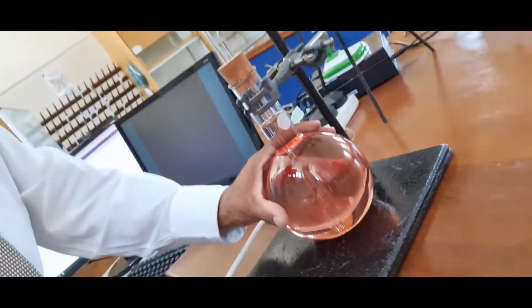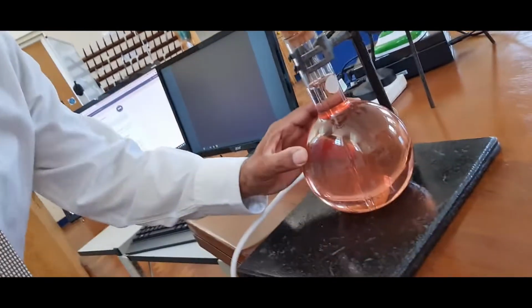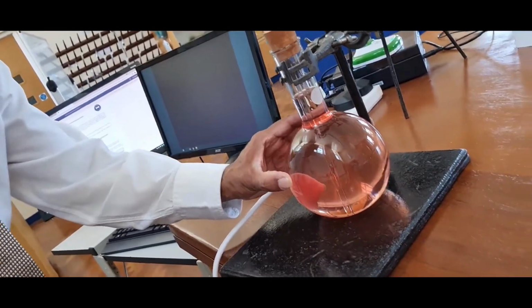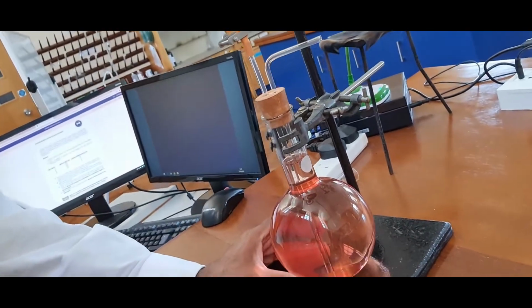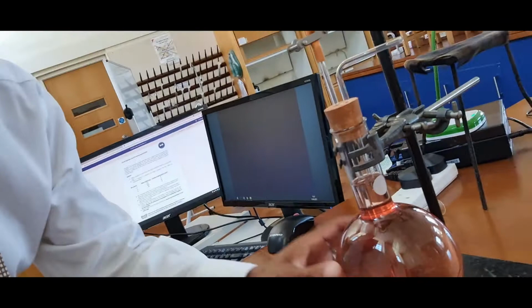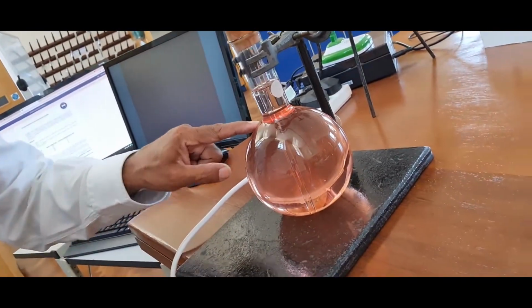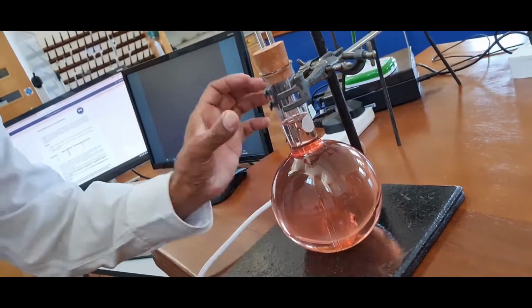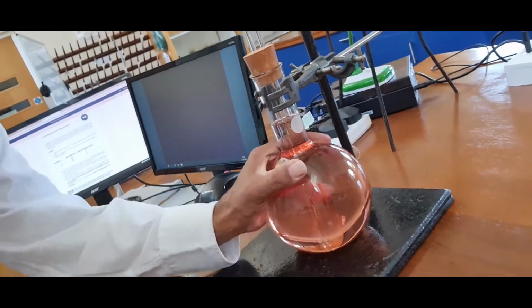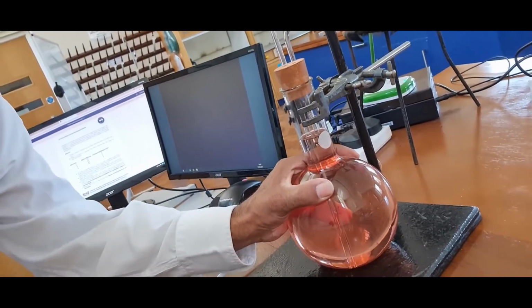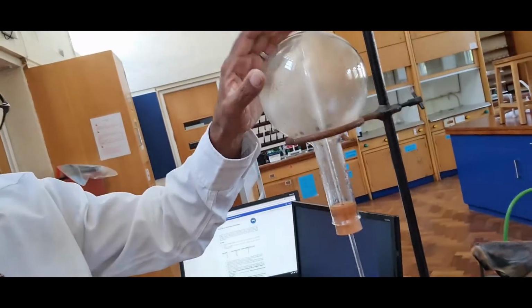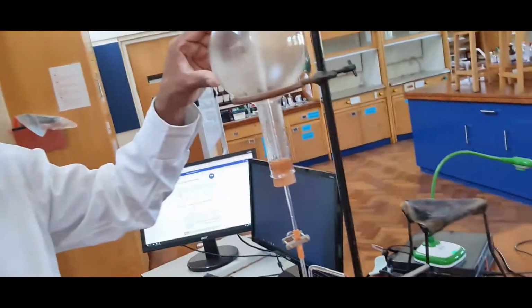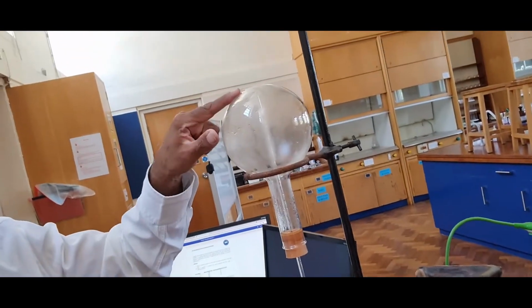This is water with a drop of sulfuric acid and a few drops of, no, actually, not phenolphthalein indicator, universal indicator. Universal indicator with a drop of sulfuric acid makes that bottom flask red. The bottom flask is attached to the top flask, and the top flask is full of ammonia gas.